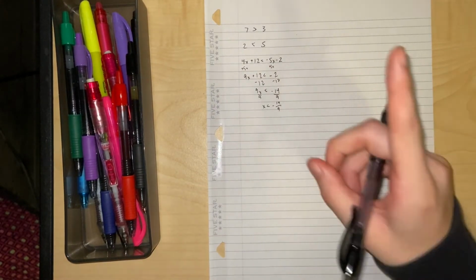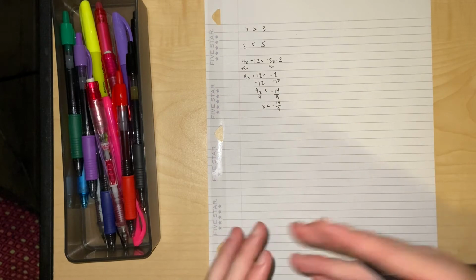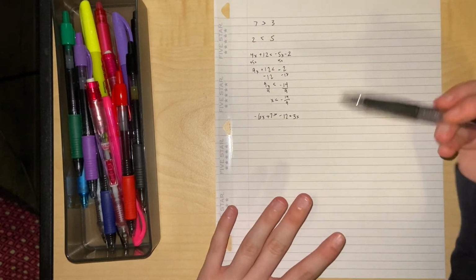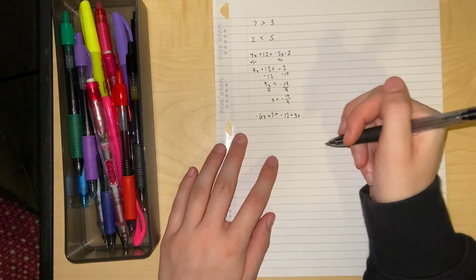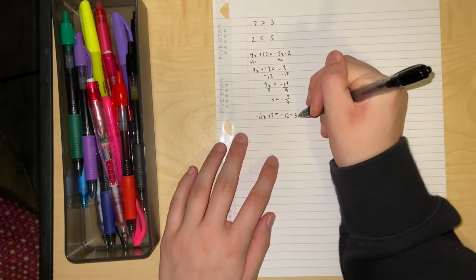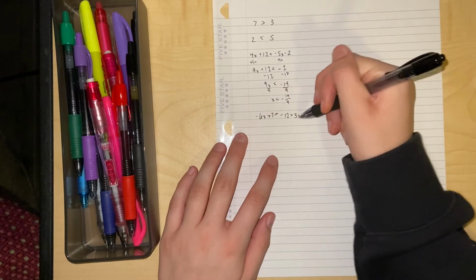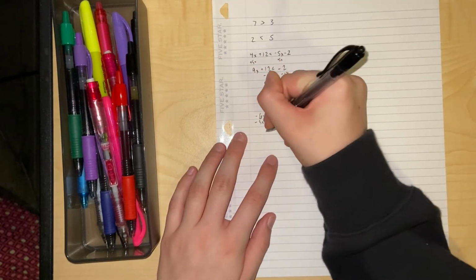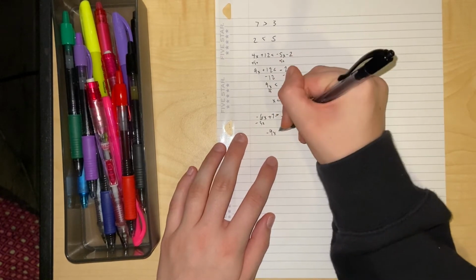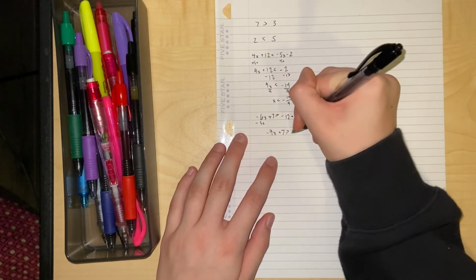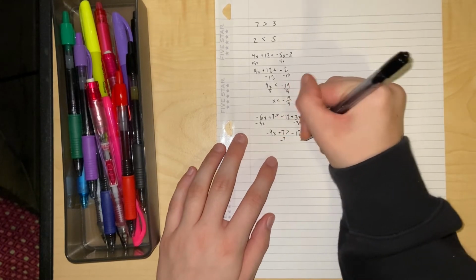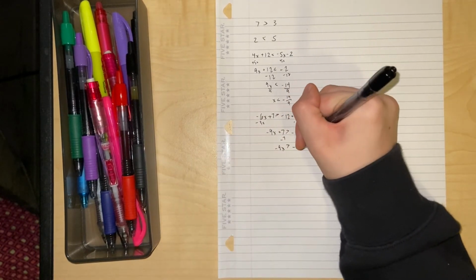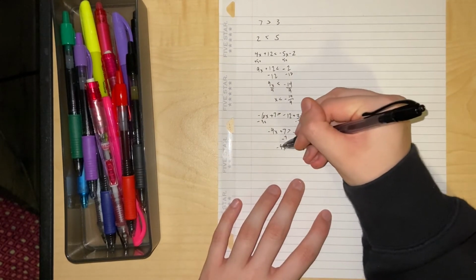Now, there's one special thing you have to keep in mind with inequalities that doesn't apply to normal equations. So let's solve this one like we did before, but we'll see there's one problem. To get all the terms with x on one side, we'll subtract 3x from each side. We get negative 9x plus 7 is greater than negative 12. Then we can subtract 7 on both sides, so we get negative 9x is greater than negative 19. But then we have to divide by negative 9.